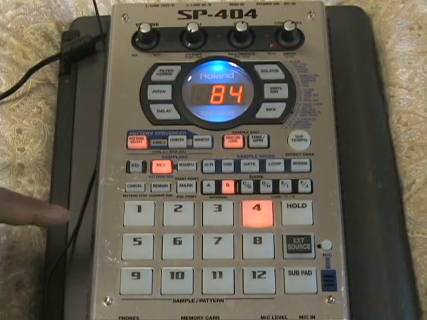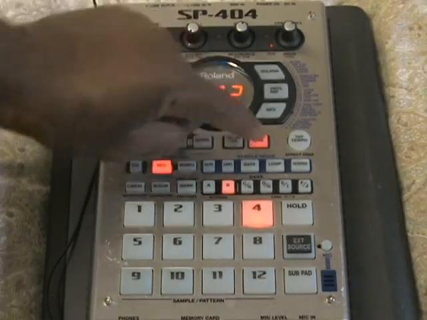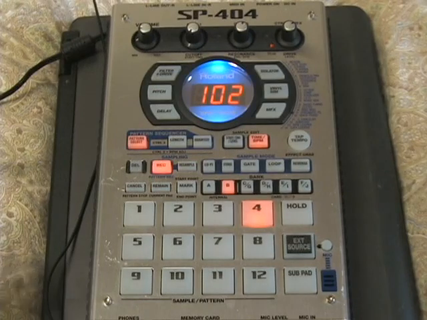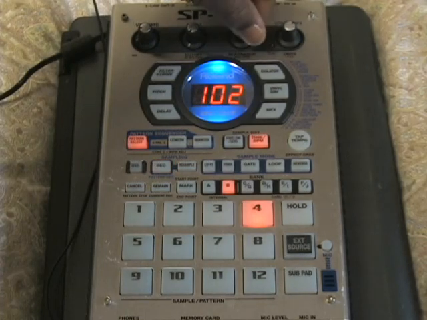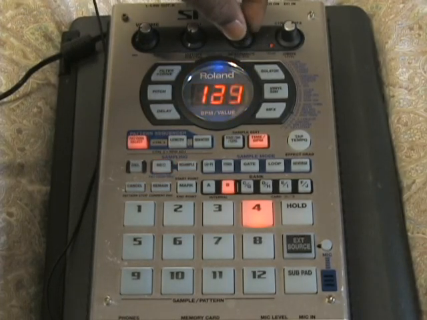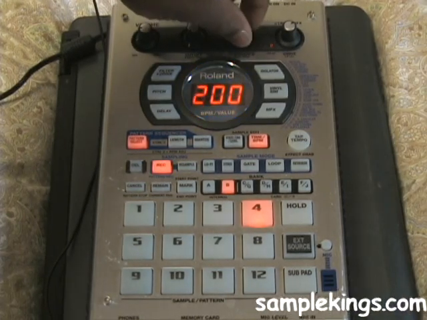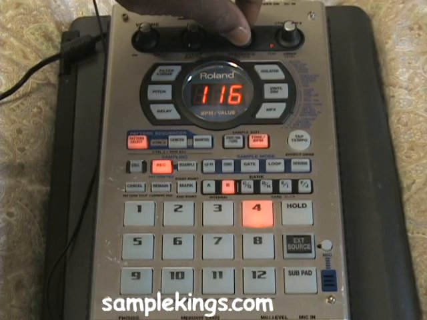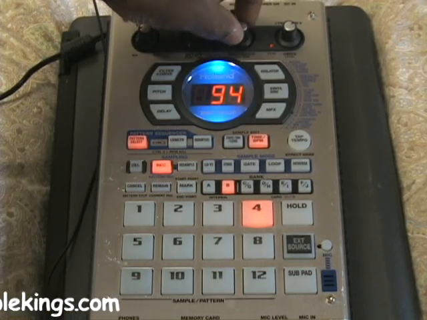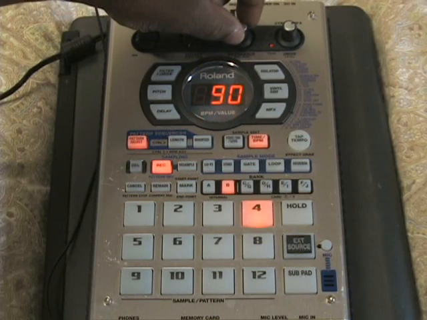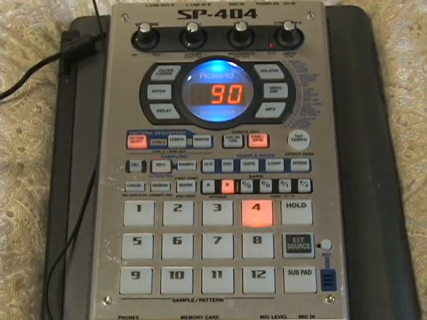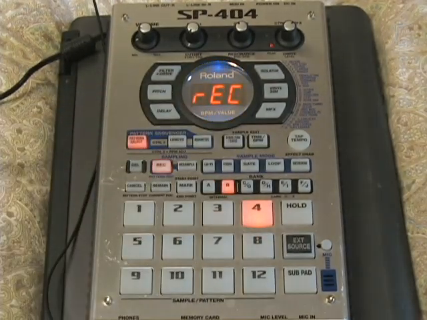I probably want to set a BPM to make sure I got the right BPM, so I'll press BPM now. As you can see, start, end, level, lights off, BPM's on, and now I can change the BPM. Turning control 2, see? I can go from 40 to 200. I'm going to like that BPM right there. If I do, now I'm back in record.